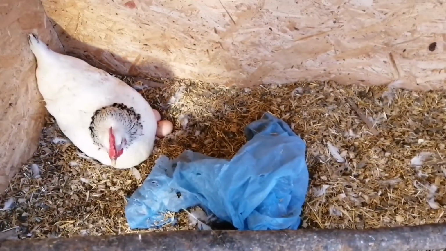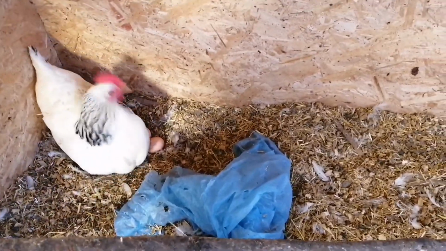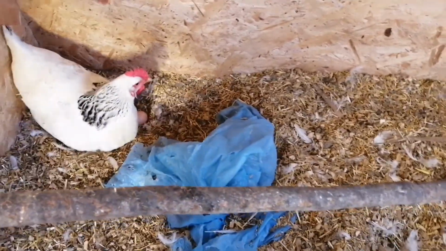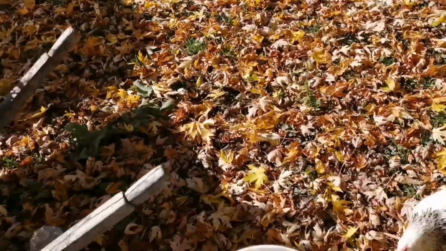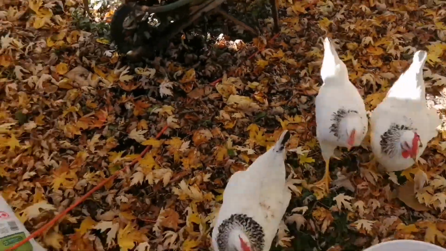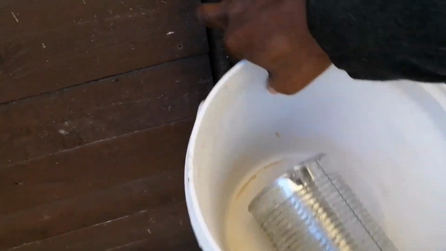And now they're laying over there. So there's two different spots in there that they're laying. Okay, I'll collect eggs in a minute. Are you following me? Come on. Okay, come. Let's get you guys food.